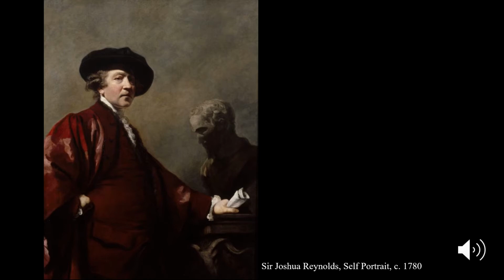Reynolds only became the official court painter, the top artist hired by the king, in 1784 upon Ramsay's death, when his appointment was almost unavoidable because of his professional preeminence.